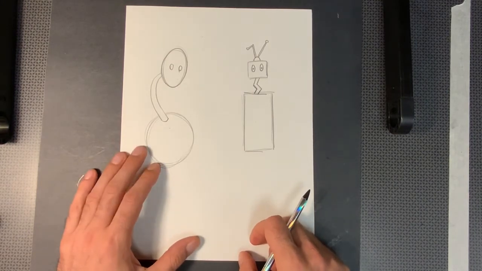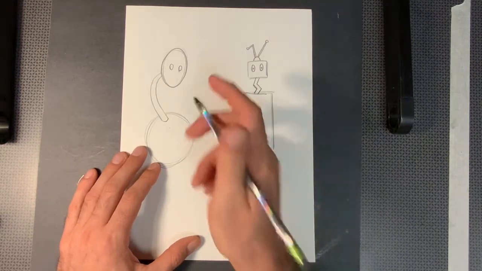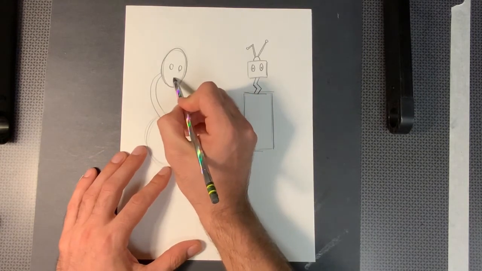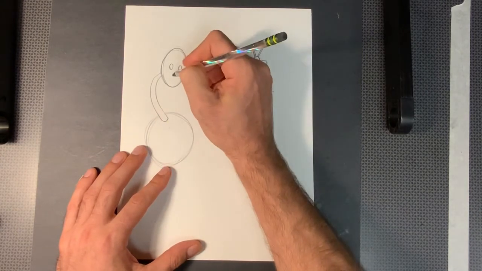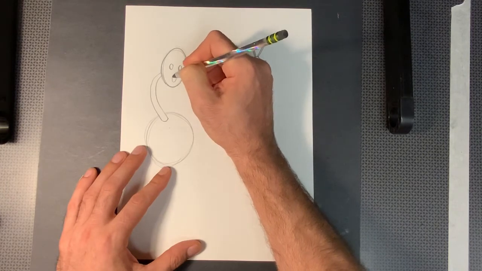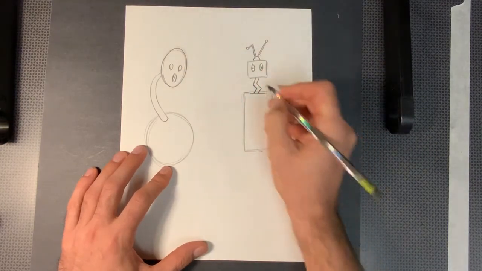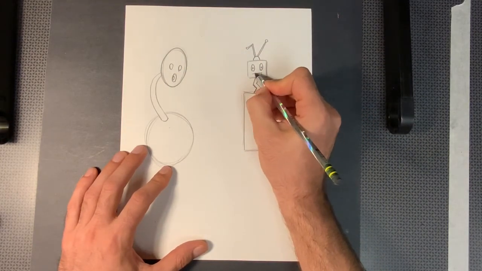Robots don't smell technically usually, so I'm not going to put a nose on. And maybe to speak for this one, I'll put a little speaker. So that one speaks out a speaker. And this one, maybe he's got just a long light up mouth.